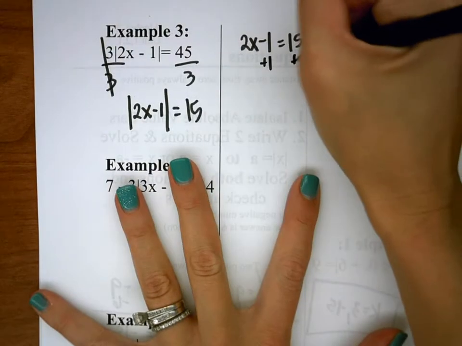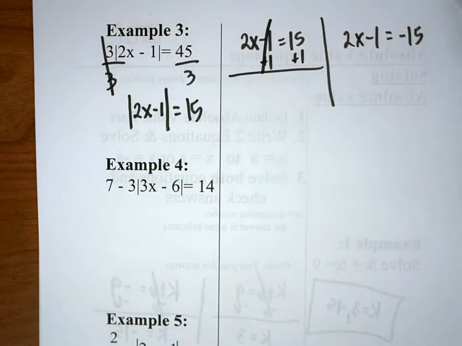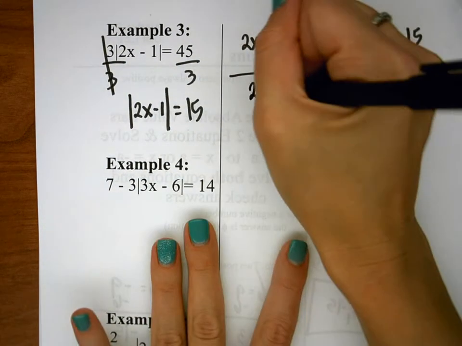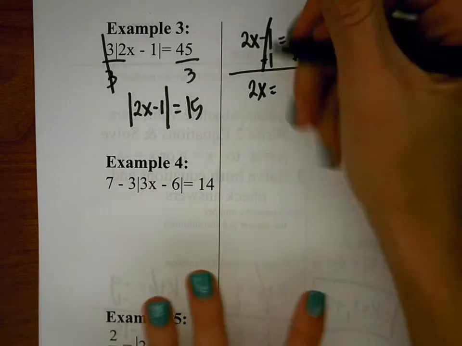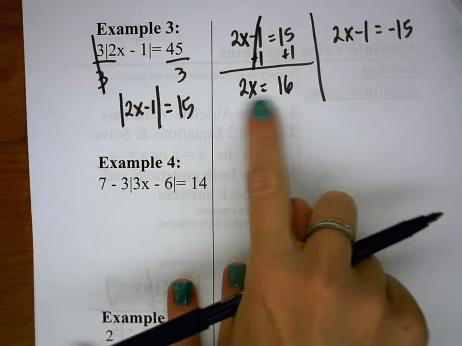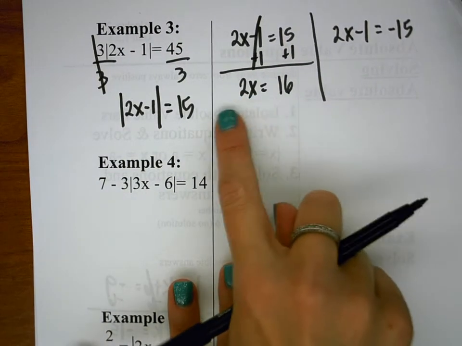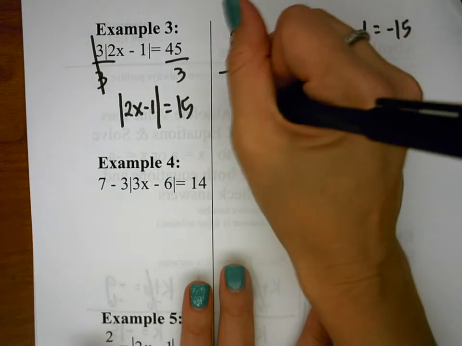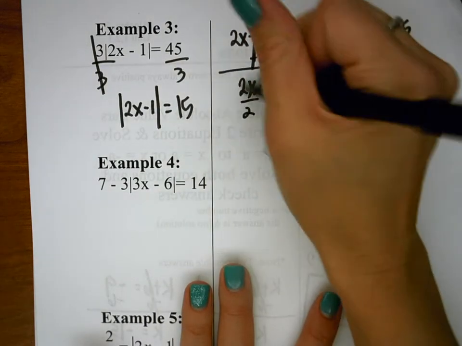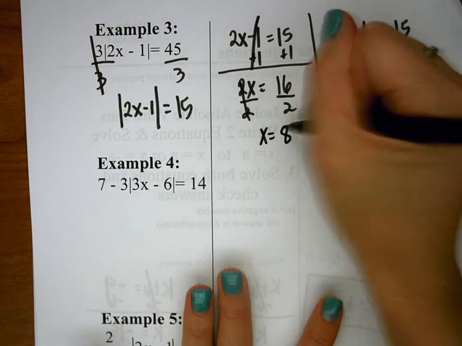So we add 1 to both sides. We have 2x equals, and 15 plus 1 is what? Very good. And then right here, the 2 and the x are doing what? They're multiplying, and in order to undo multiplication, we divide. So we get x equals 8.